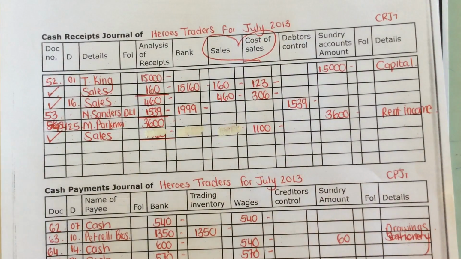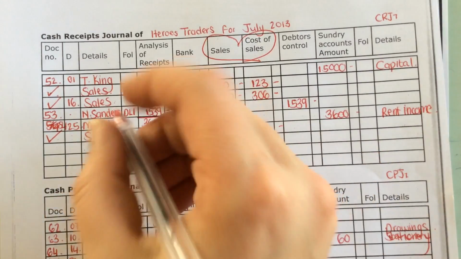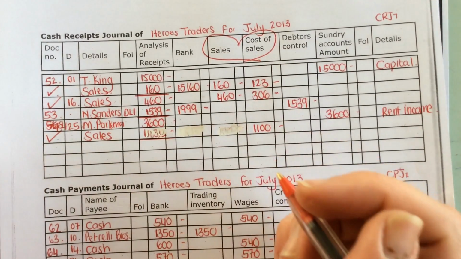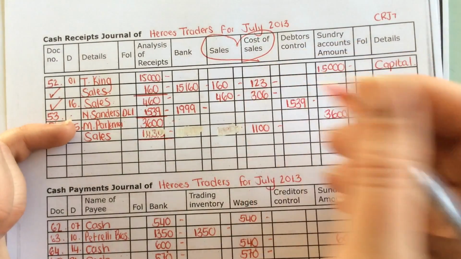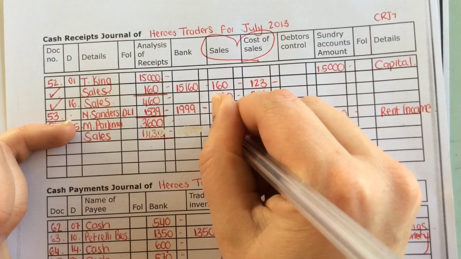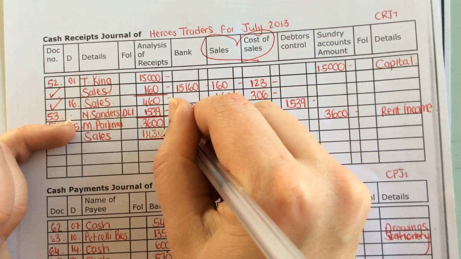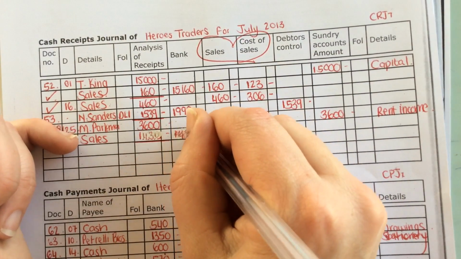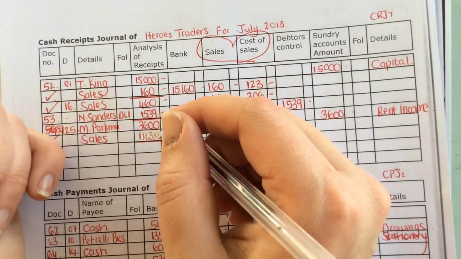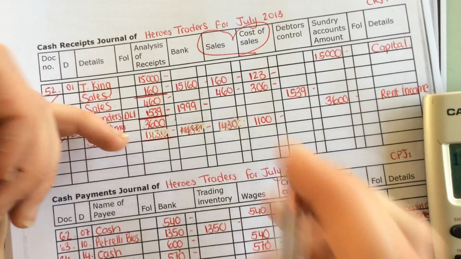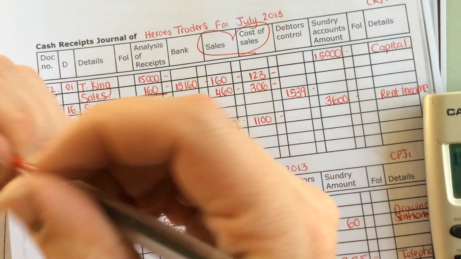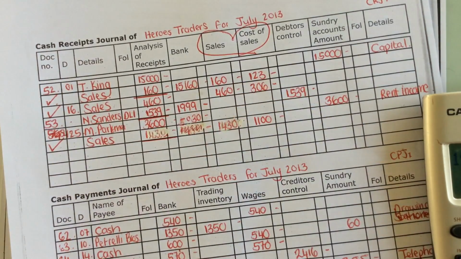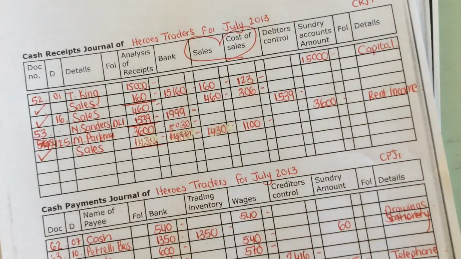Okay, let's just get it to dry first. Okay, 1,430, sorry, the bank must then be, what is it, 5,030, okay. It doesn't affect the debtor or creditor, so you move on to the next transaction.